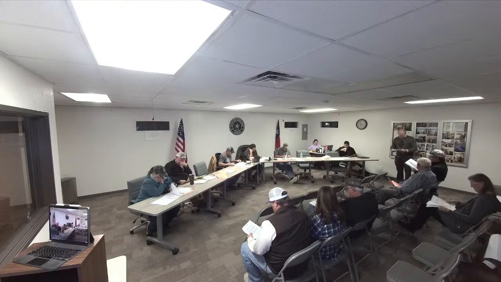Okay, then the other thing I wanted to point out was on page 14. It talks about the cash, and then the bottom half of the page talks about the Texpool. I'll talk about it a little bit. It functions like a bank account, but it's technically an investment with other governments.